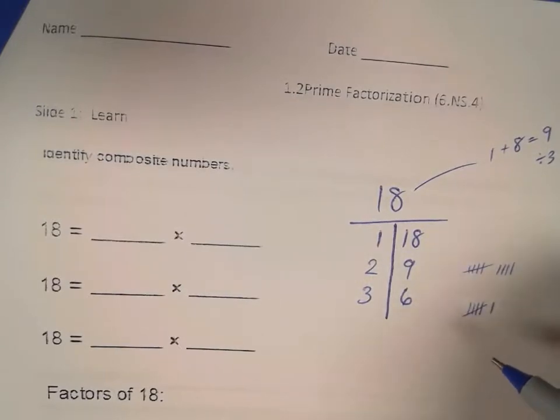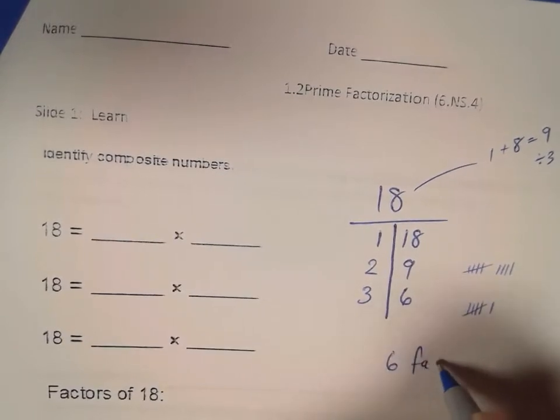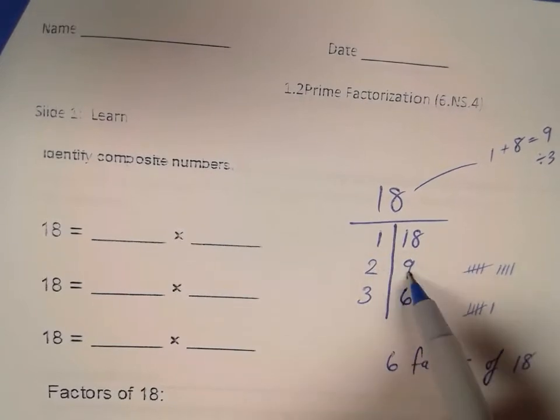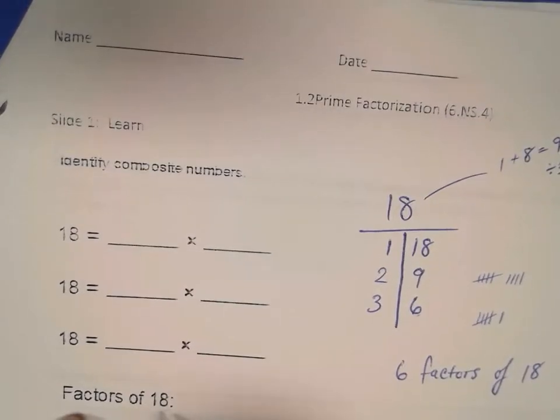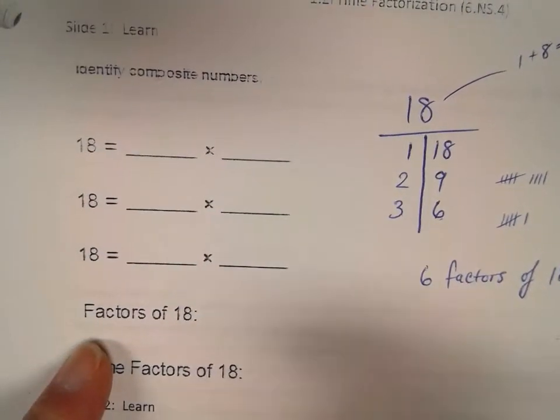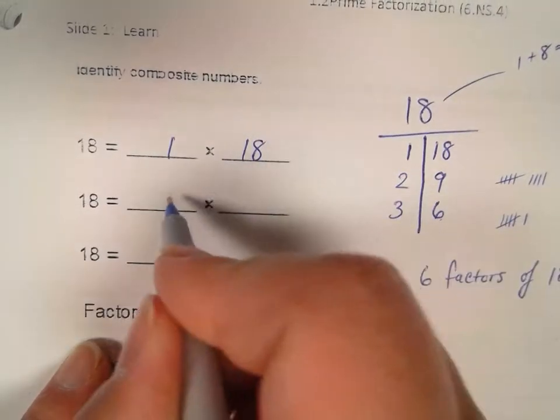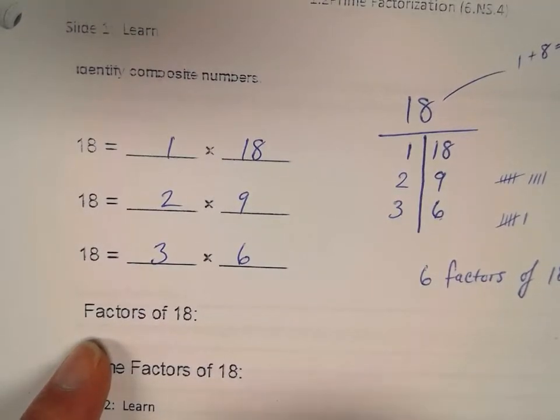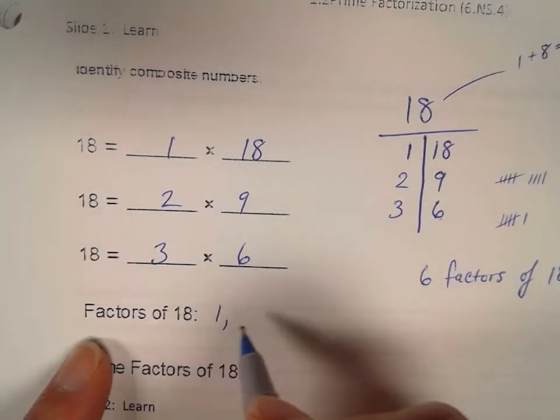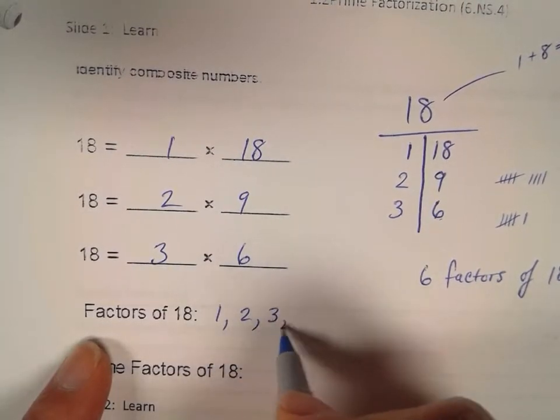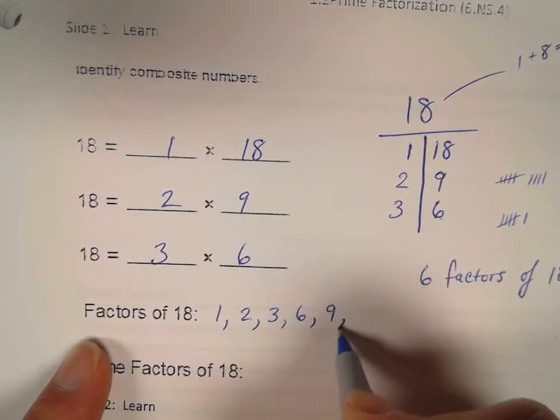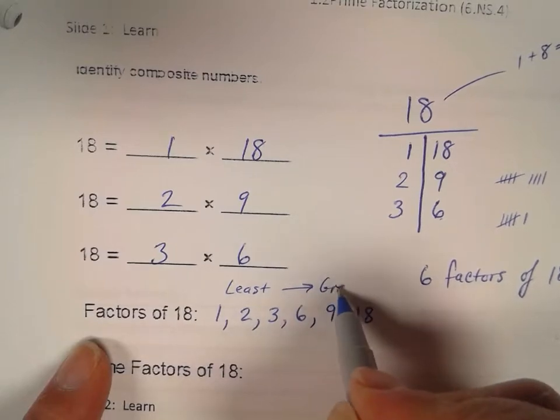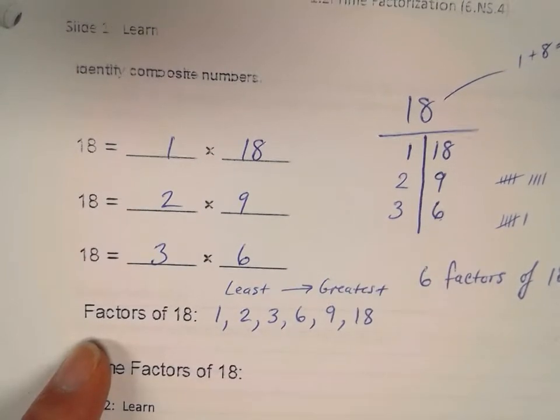So how many factors did we find? 6. One, 2, 3, 4, 5, 6. And down here they asked me to print which factors I see. Another way of showing this would be right over here. Same idea, just in a list. A different type of list. So the factors of 18, let's put them in order. Well, 1 works, 2 works, 3 works, 6 works, 9 works, and 18. And notice I'm going from least to greatest to be organized in my list.